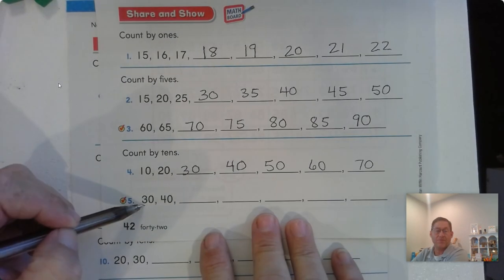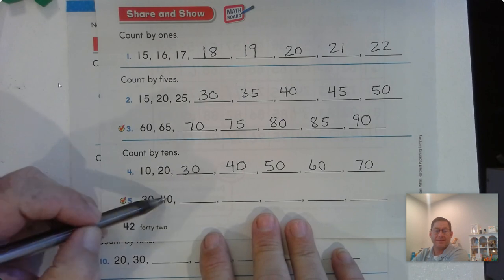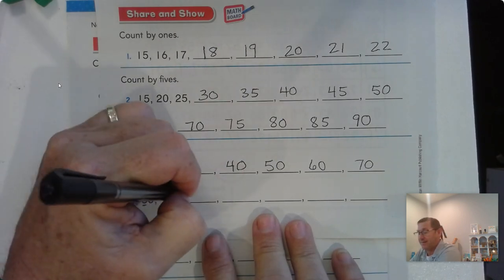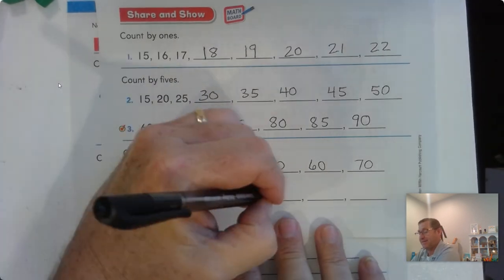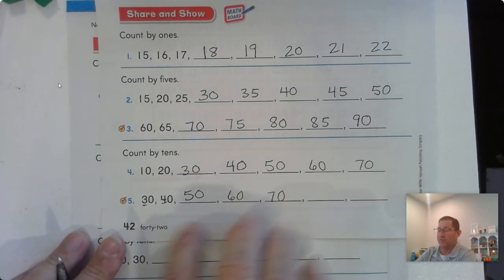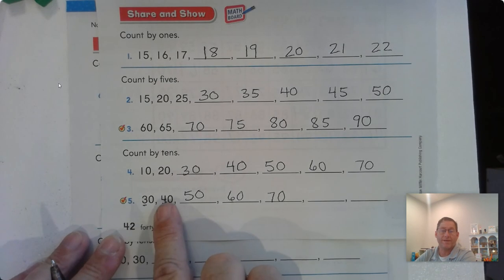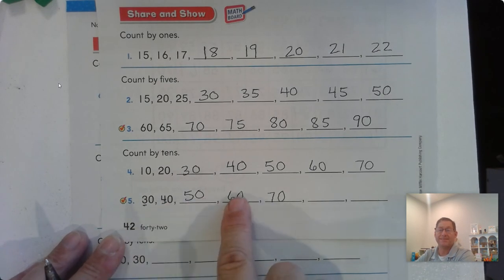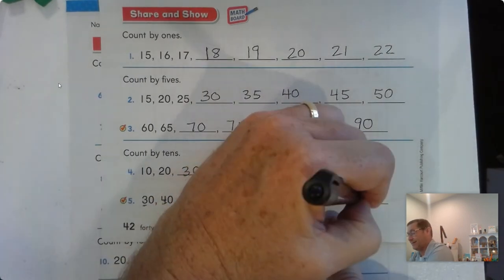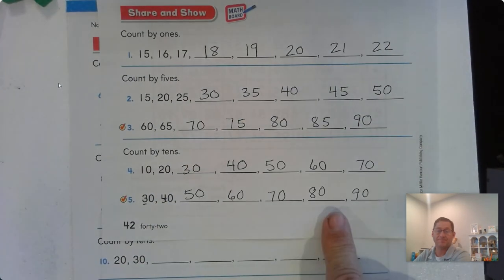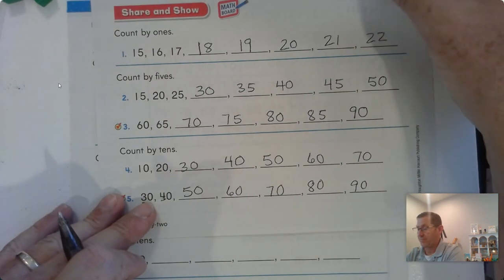Count by 10 starting at 30. 3 tens, 4 tens, 5 tens, 6 tens, 7 tens. So it would go 30, 40, 50, 60, 70, 80, 90. Let's go to page 43.